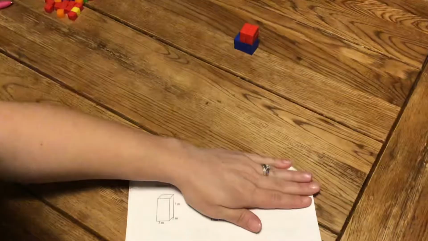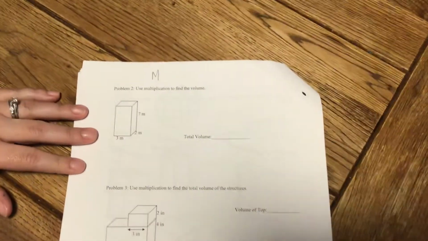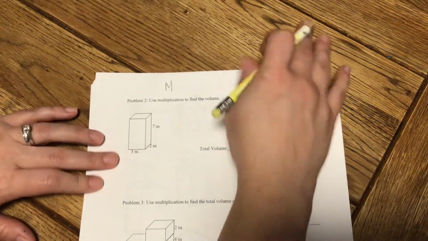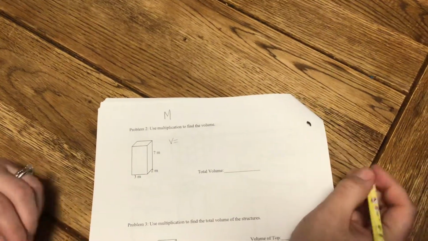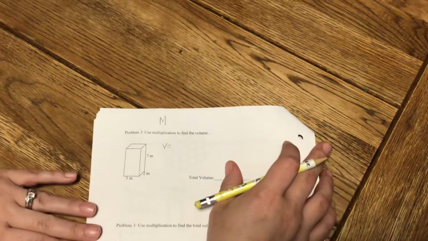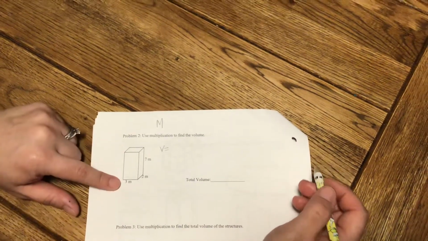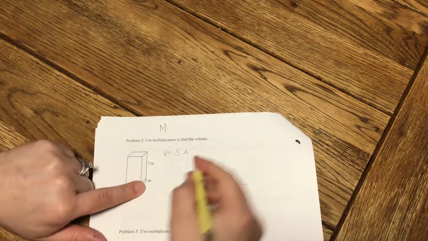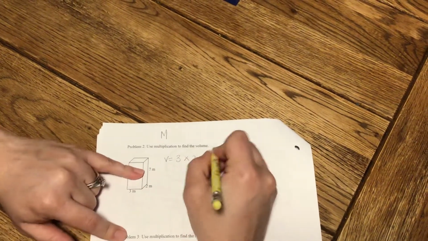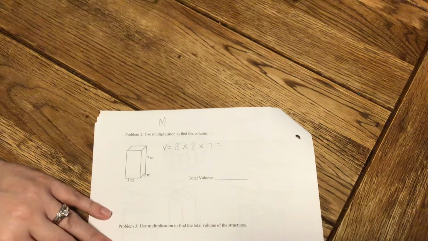The next problem is just using multiplication to find the volume. Miss Purdy, volume equals, what was that formula? Length times width times height. So our length is 3, our width is 2, and our height is 7. Can you help me solve, Miss Purdy?